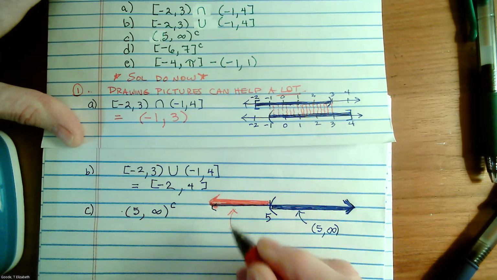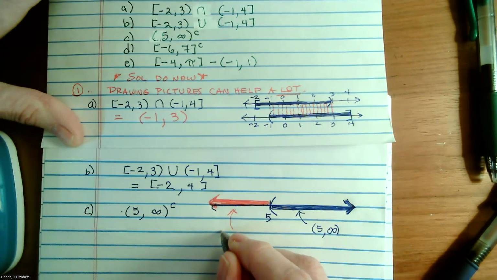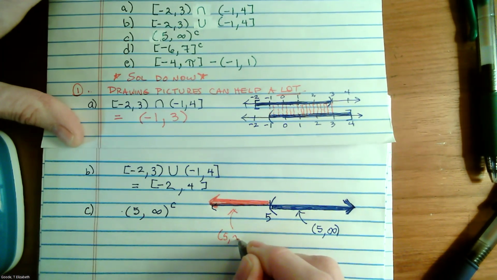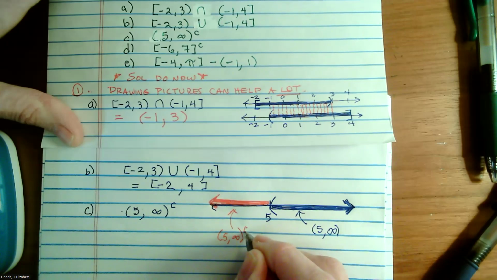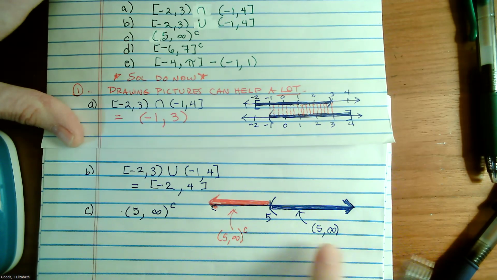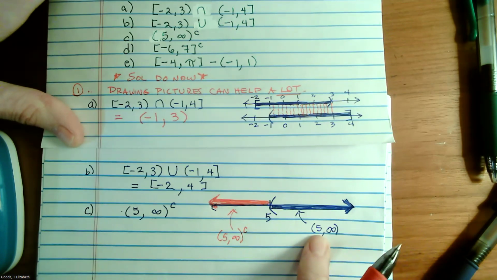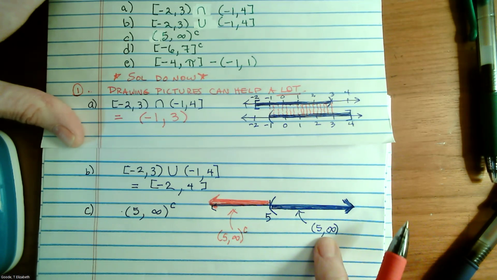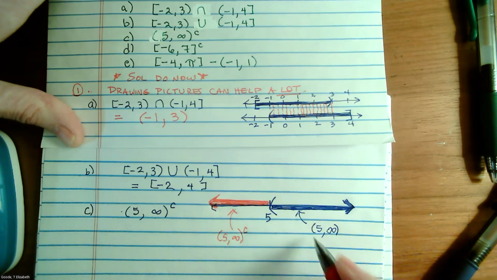No. Okay, so let's think about it. Is 5 an element of the set in blue, the original set, 5 to infinity? Well, is 5 an element of the original set from 5 to infinity with the soft bracket here?